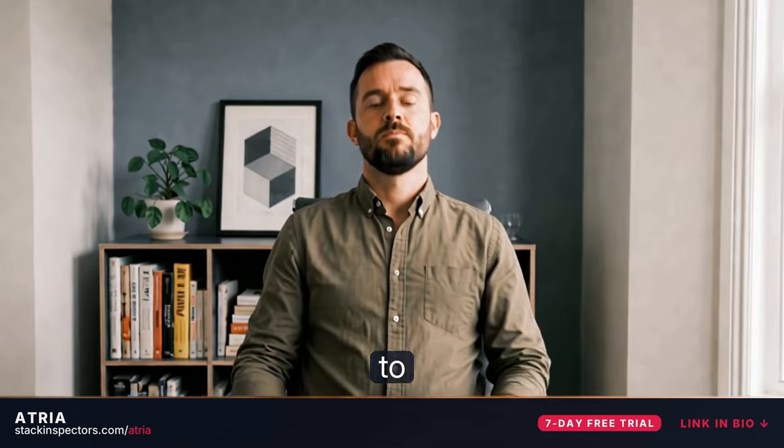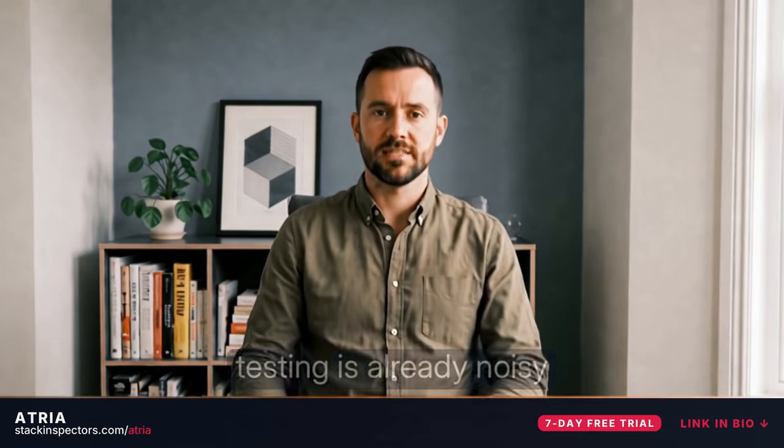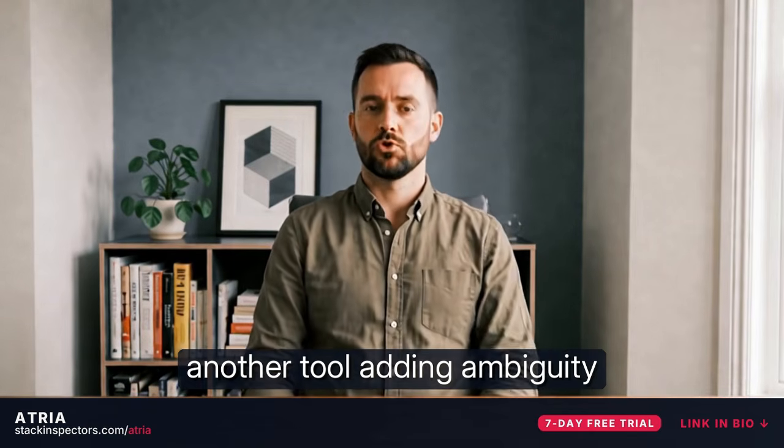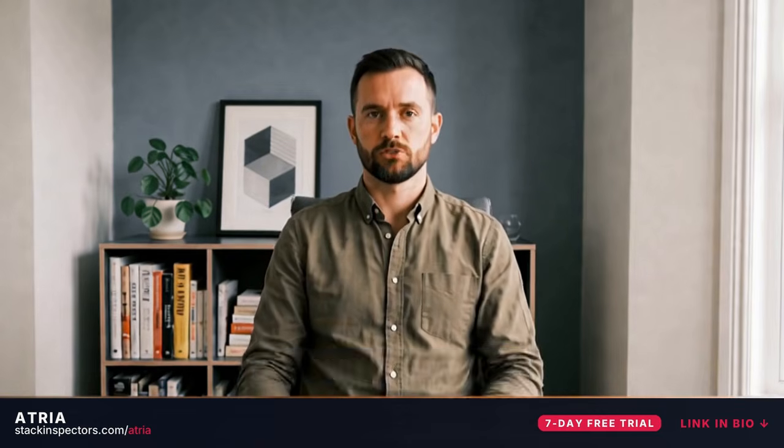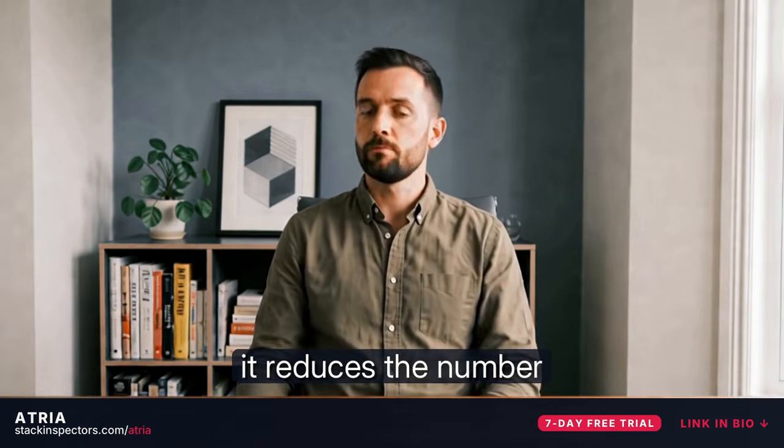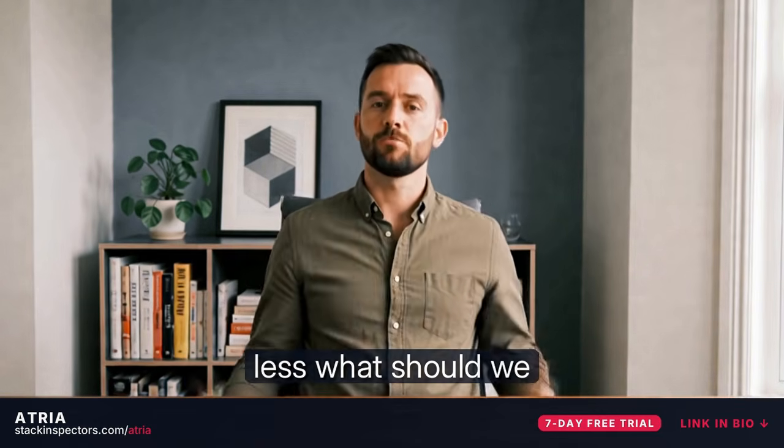From an attribution angle, that matters because creative testing is already noisy. I do not want another tool adding ambiguity before the ad even launches. Atria is useful when it reduces the number of subjective handoffs before the test. Less, what should we make?